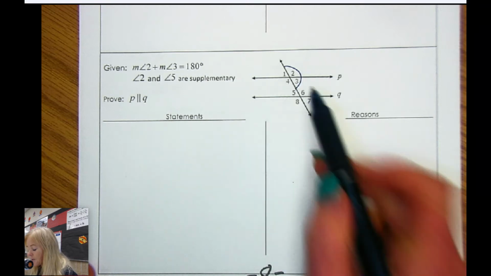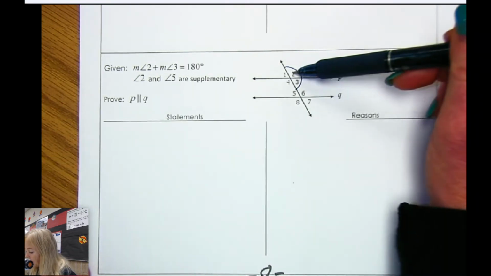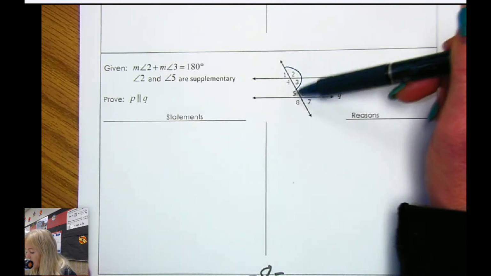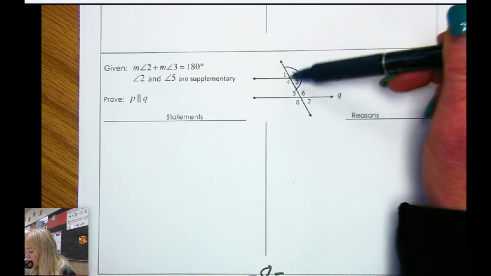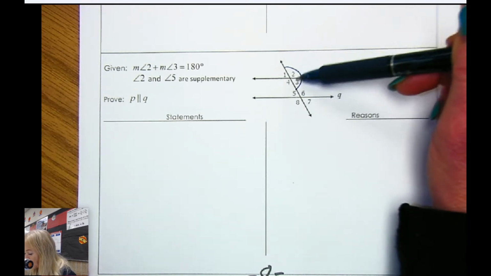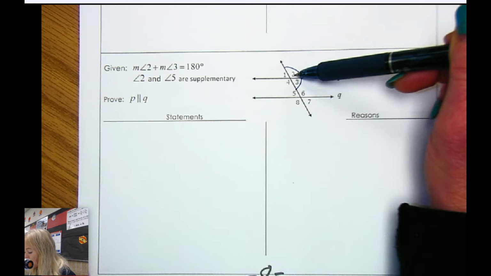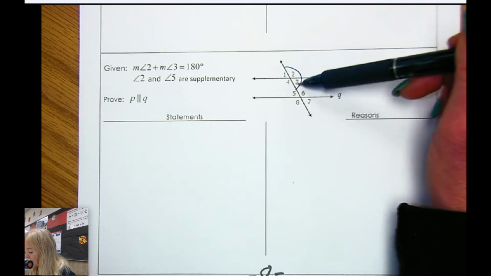Now, when I look at those, I say, well, okay, so if they're both sets of supplementary, then 2 and 3 are supplementary, 2 and 5 are supplementary, meaning that 3 and 5 are both supplementary to angle 2. Then if they both have the difference between themselves and 2 to be 180, then of course you can use the congruent supplements theorem and state that because they're both supplementary to 2, 3 and 5 must be congruent.